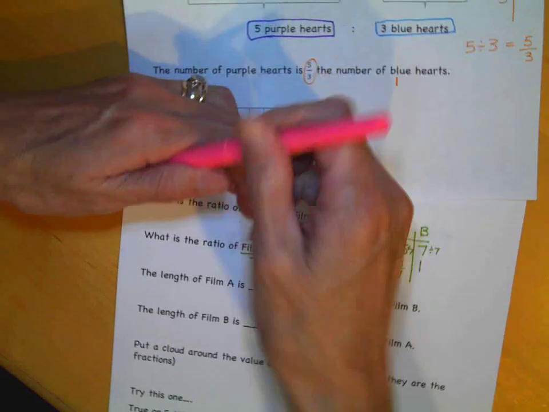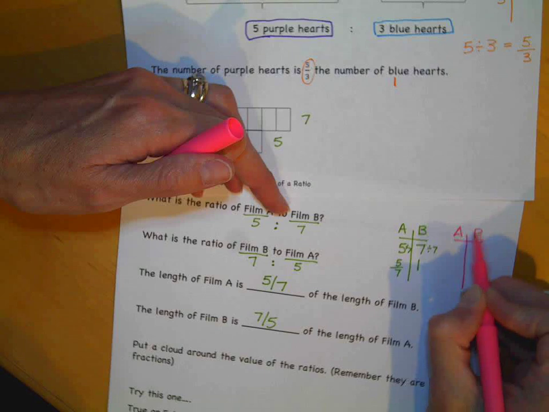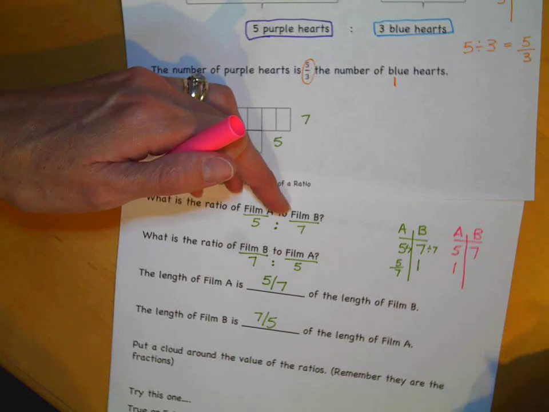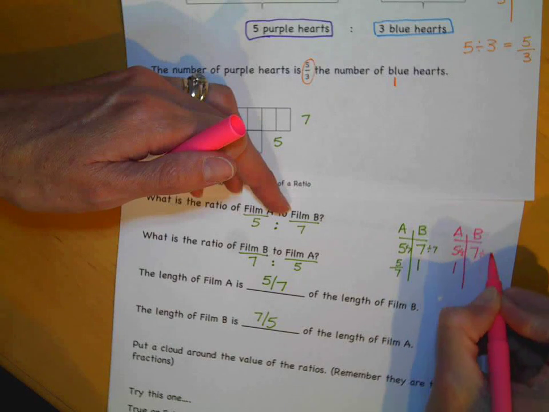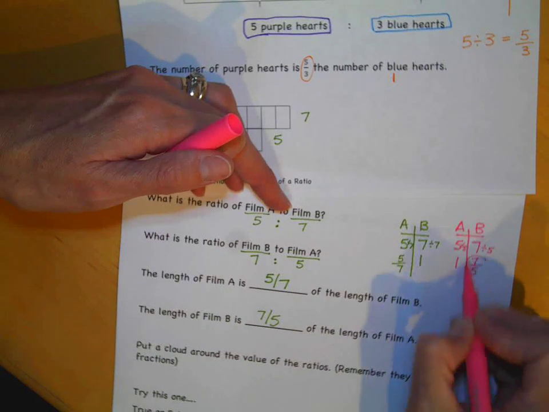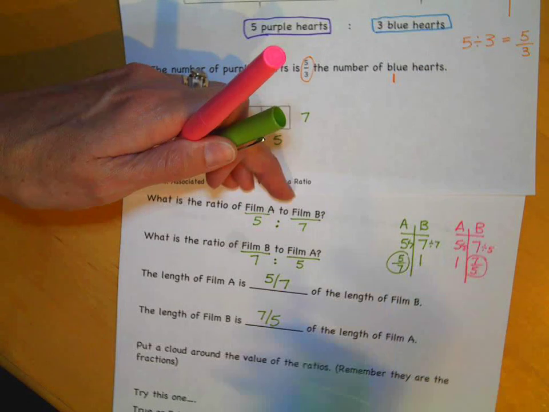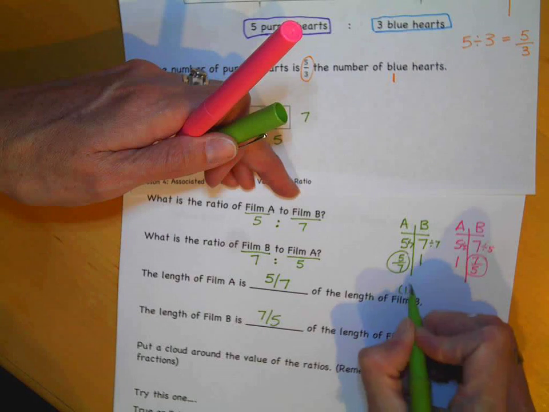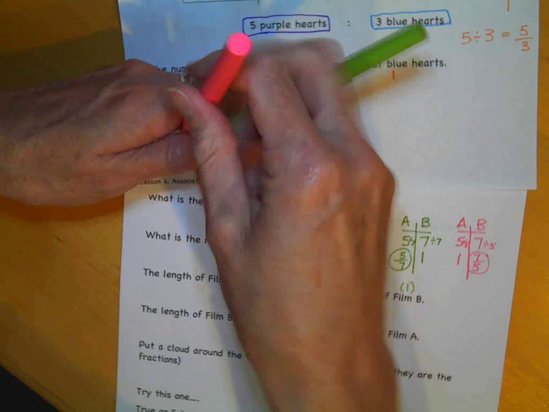Okay, so now let's try the other one. Sorry, I'm trying to pick a different color you can see. Let's do this one. We have A and we have B, and we have 5 to 7. Now, what if we want to know when the 5 is 1? How did we get from 5 to 1? We divide by 5, we divide by 5, and we know that we have 7/5. Okay, so here's the 7/5. Here's the 5/7. So when B is 1, film A is 5/7.